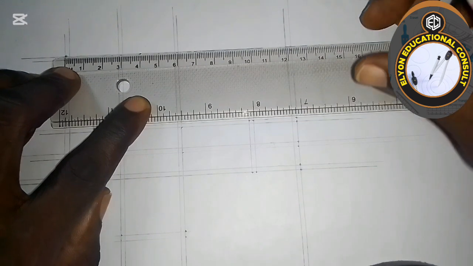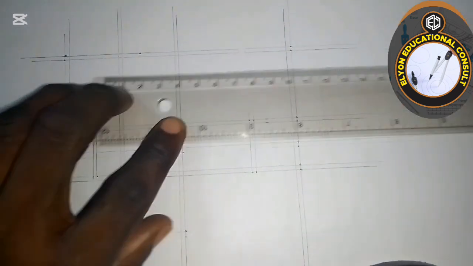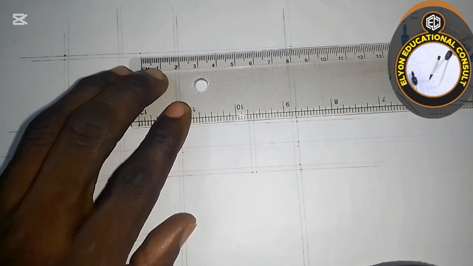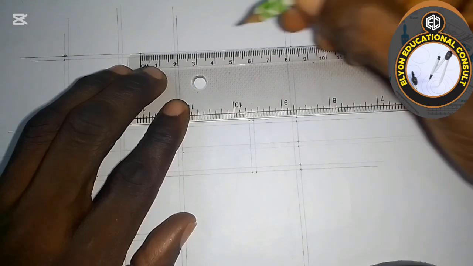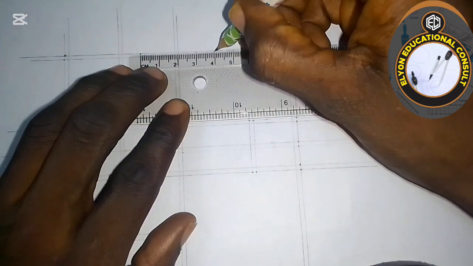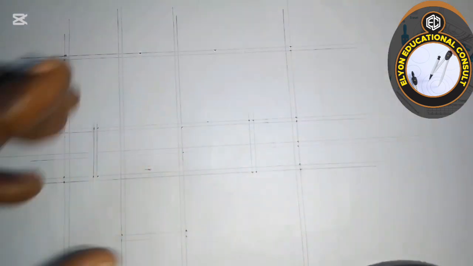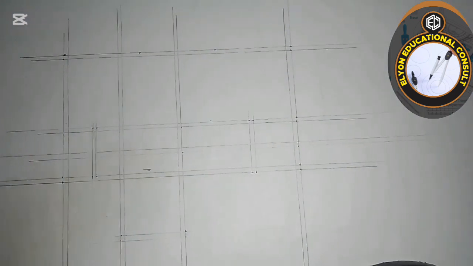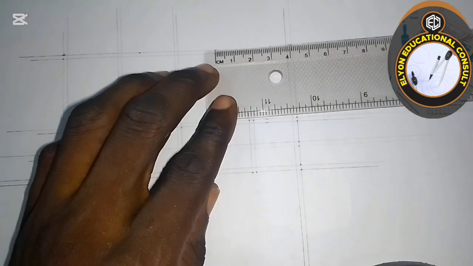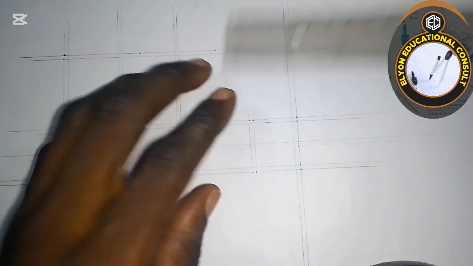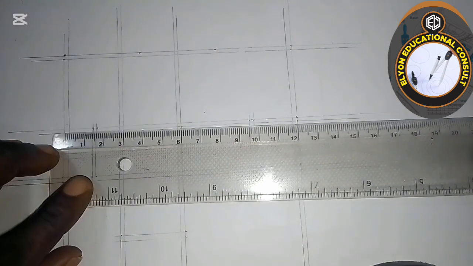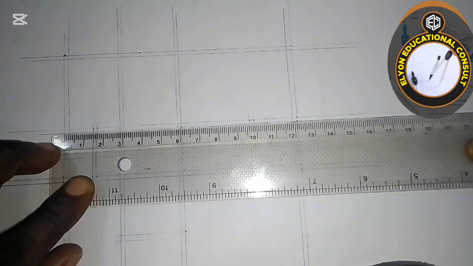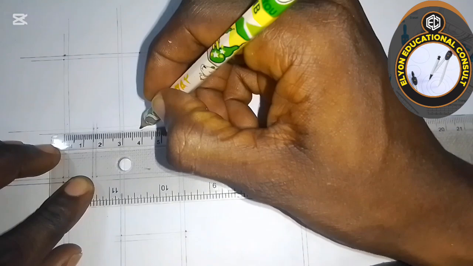Then at this place 4,000. So the last place here also will be 4,000, as you can see there. So now the next thing I'm going to do, you can pick 4,000 here at the base, so that we can link the two points together.